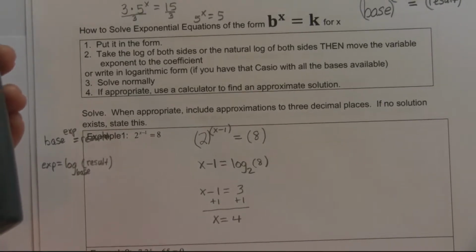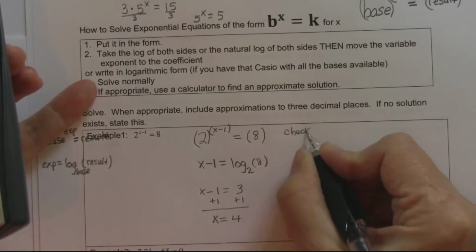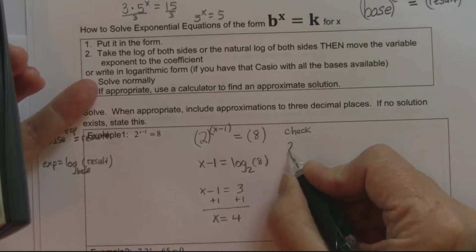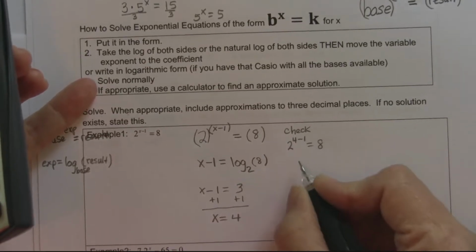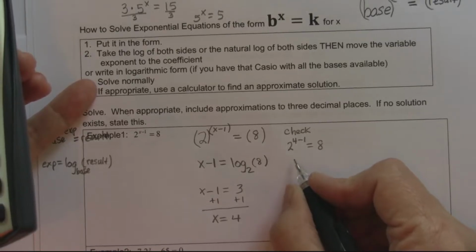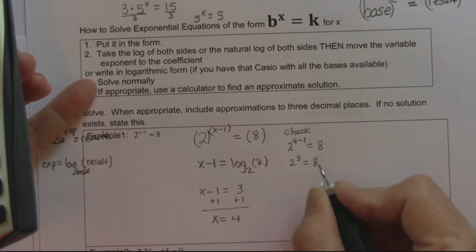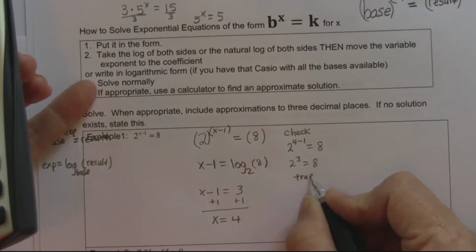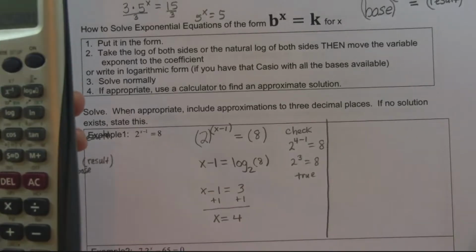So we should check our answer to make sure that it's a good answer. It should be a good answer with the exponential function, but 2 raised to the 4 minus 1 equals 8. When I put in x is 4, 4 minus 1 is 3. 2 to the third equals 8, and that's true. Okay, so that's how you would do it if you have the Casio calculator.